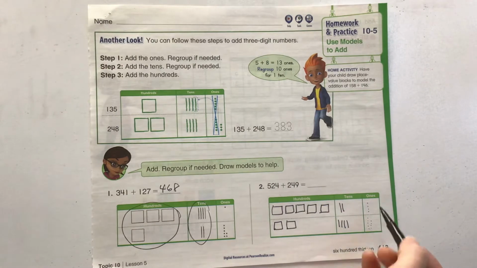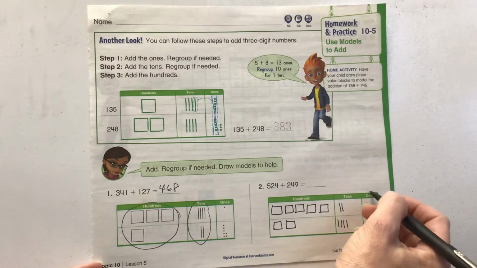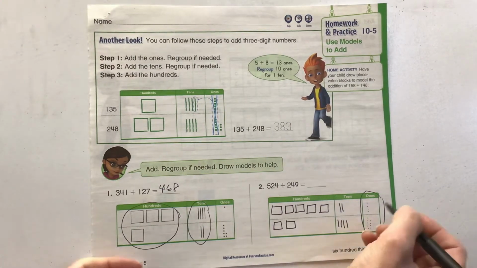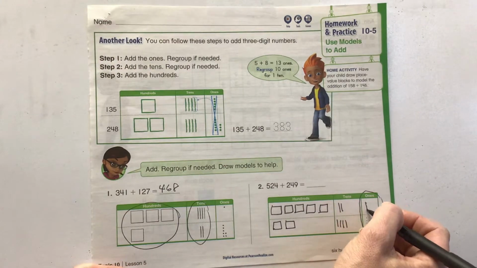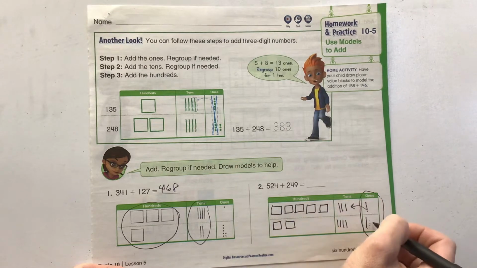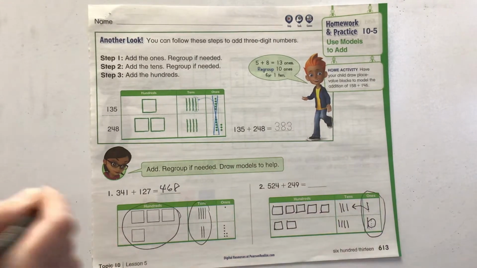Now we can see that our tens group is going to be higher than 9 because we've got 9 already in the ones place. So we know that 9 plus 4 is 13. What we can do is take our 10 and move it over here, and then we have just our 3 left.